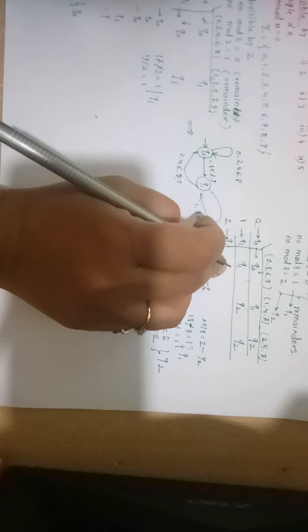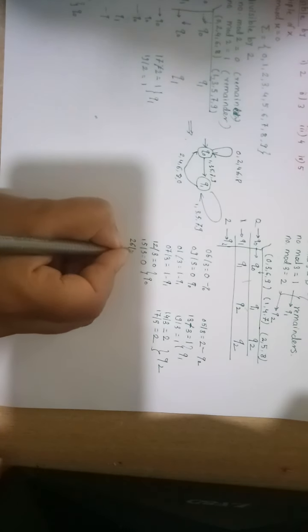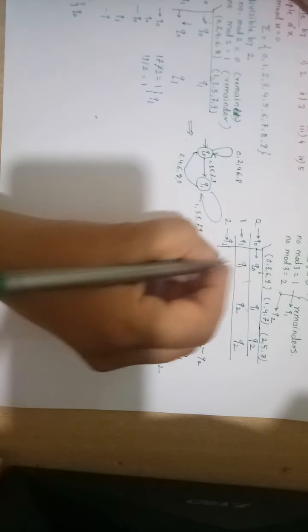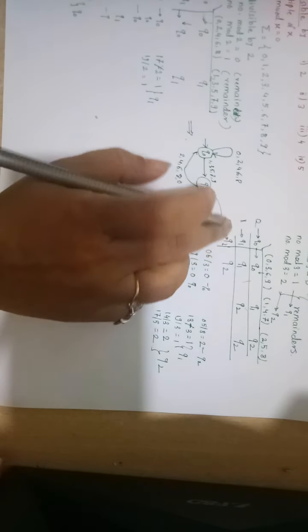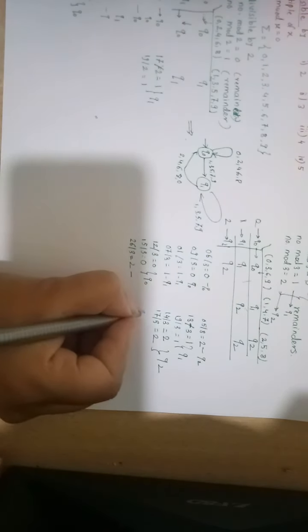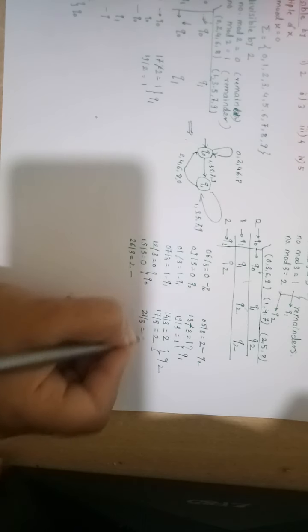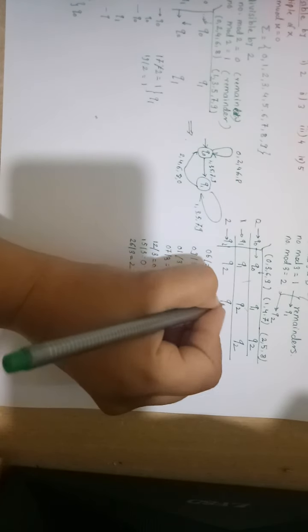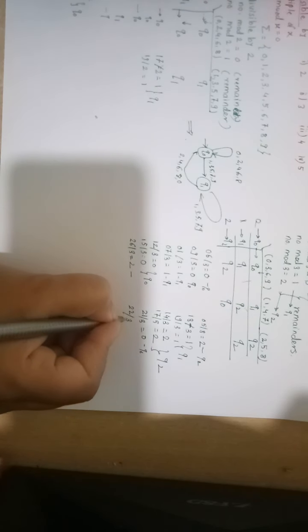Okay. 26: 26 divided by 3, that time remainder 2. So here we define Q2. Again 21: 21 divided by 3 is equal to remainder 0. So we define Q0 state. Okay. 22: 22 divided by 3 is equal to remainder 1.